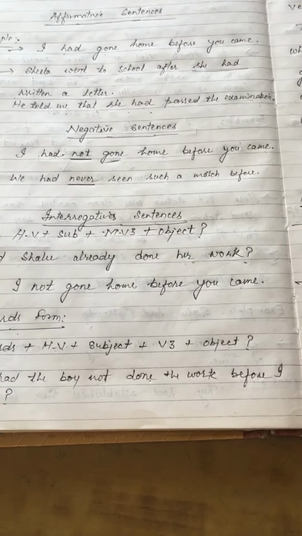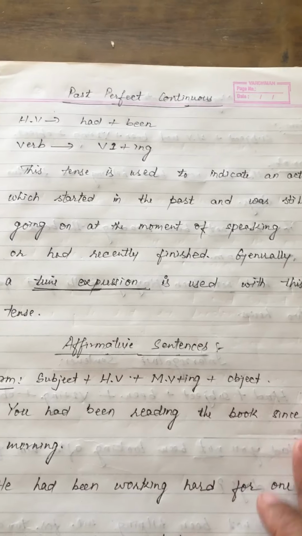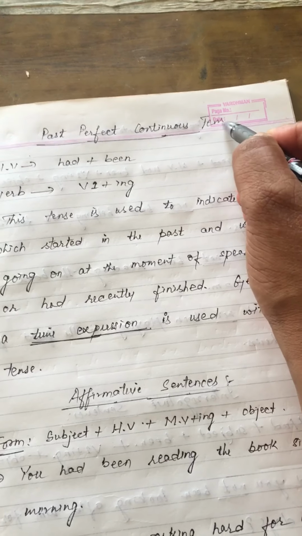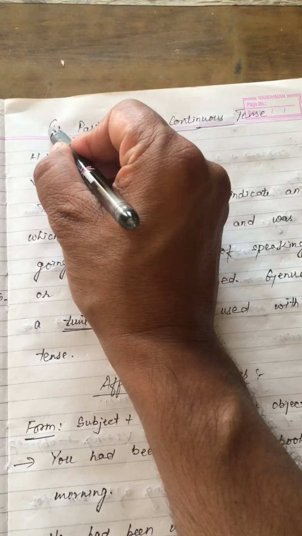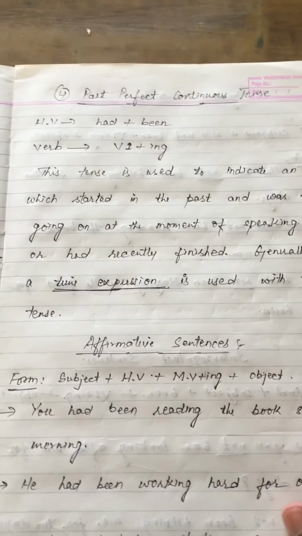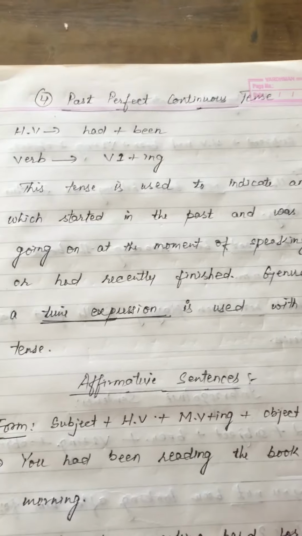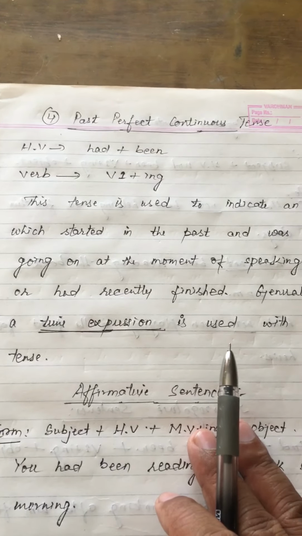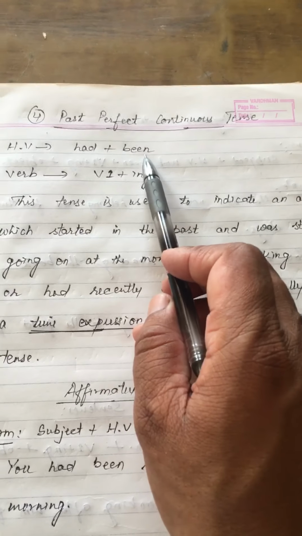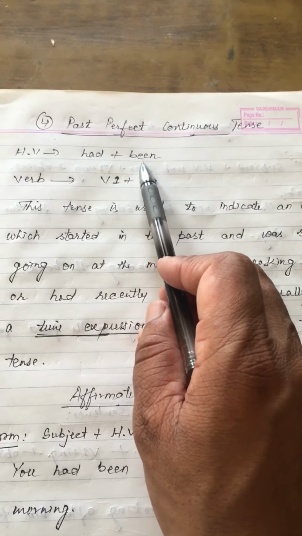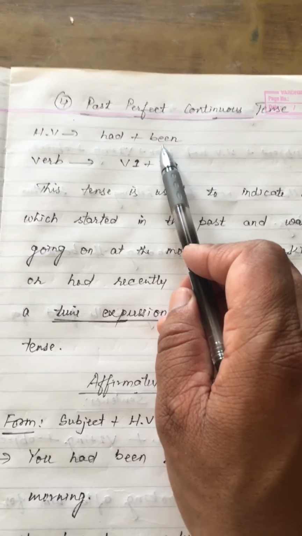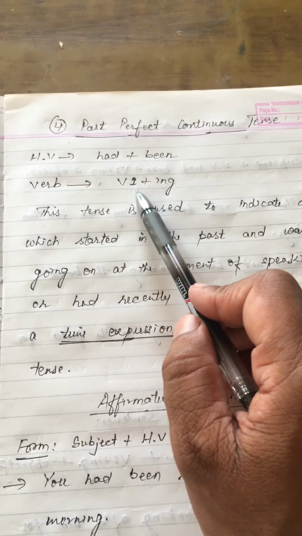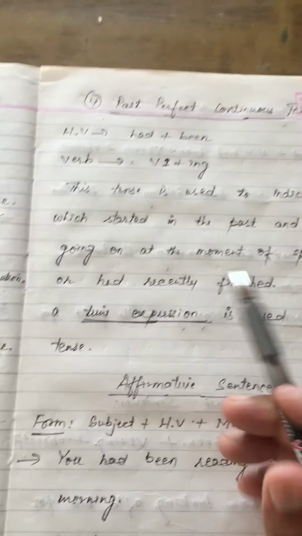Now your last tense of the past tense is past perfect continuous tense. This is your past perfect continuous tense. This is your fourth type of the past tense. So let us study about this. First of all, remember the helping verb of this tense. It is had plus been. Oh, sorry, been also. Okay. So had plus been. Which form of the verb? First form plus ing.